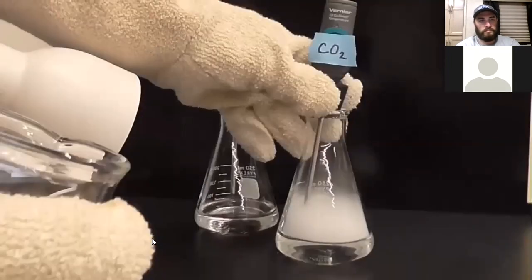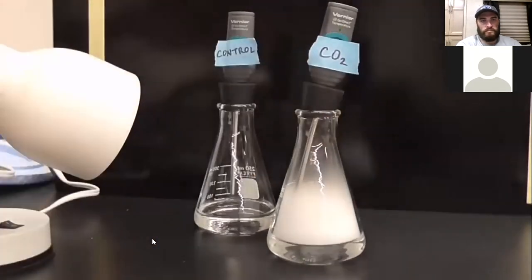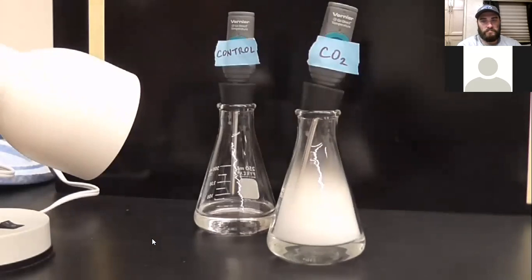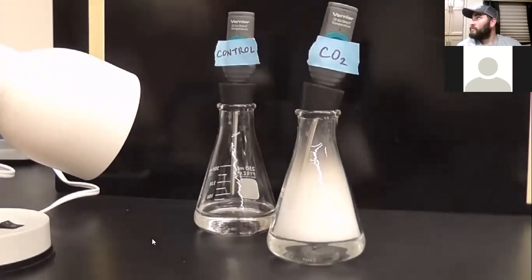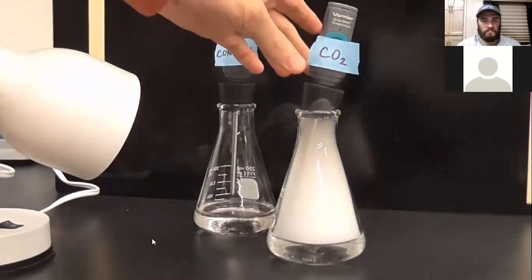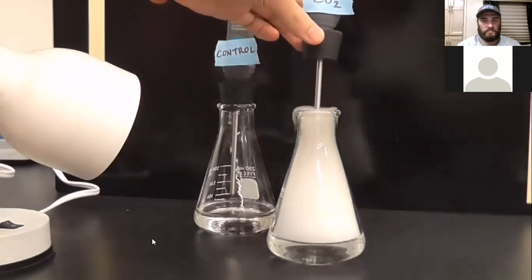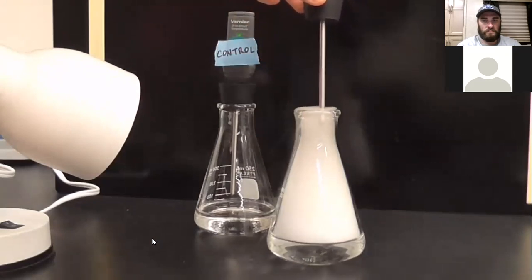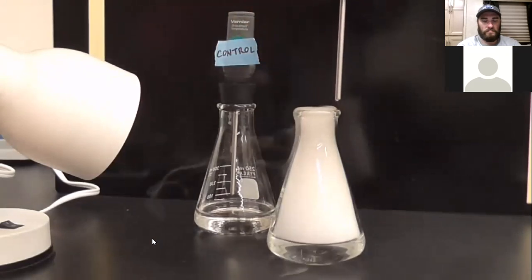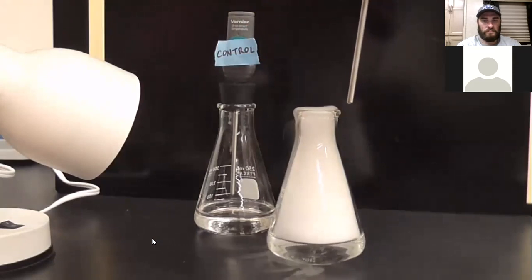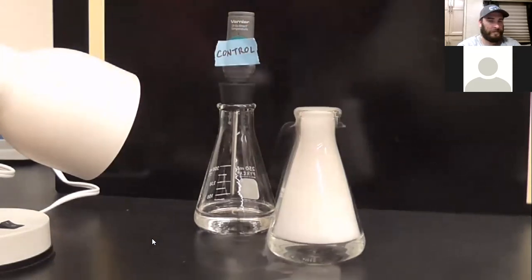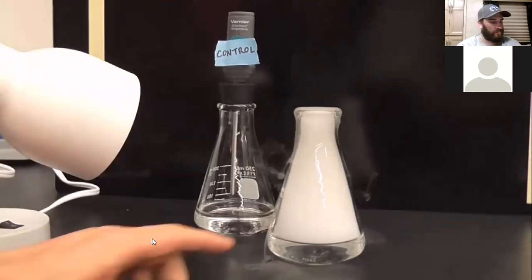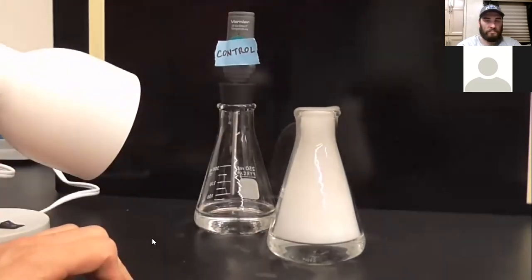There we go. So, all of that fog right there, that is actually carbon dioxide. And you can see how it is flowing out and dripping down from the lip of the beaker, as it is indeed heavier than air.